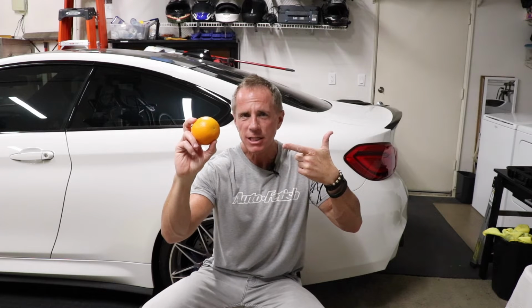The question of the day is, what is car paint orange peel? And here I have an orange. Why do I have an orange in the context of talking about my car paint? Well, that is the question. What is car paint orange peel? Well, in a simplified version, it has to do with paint texture.